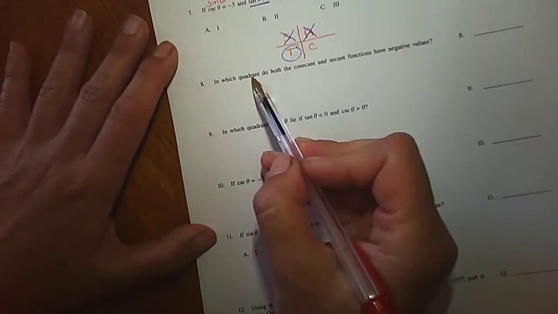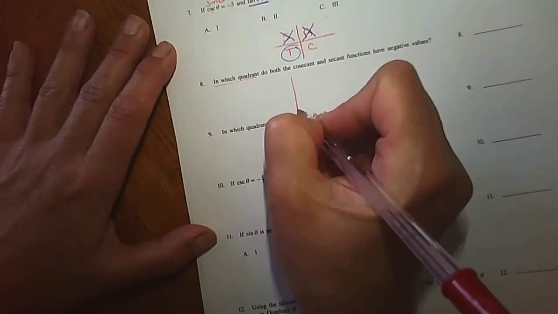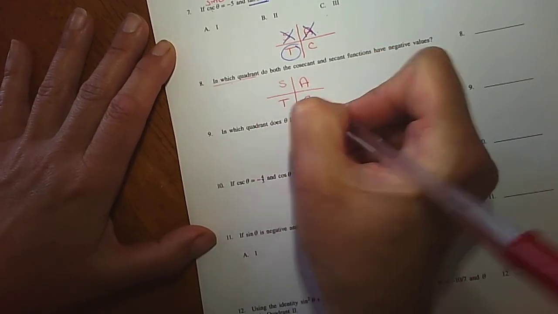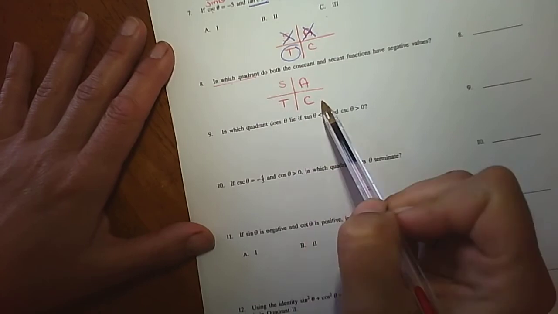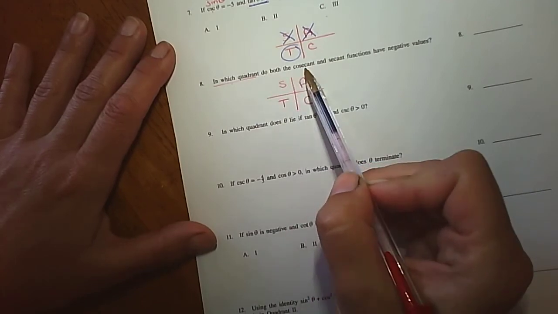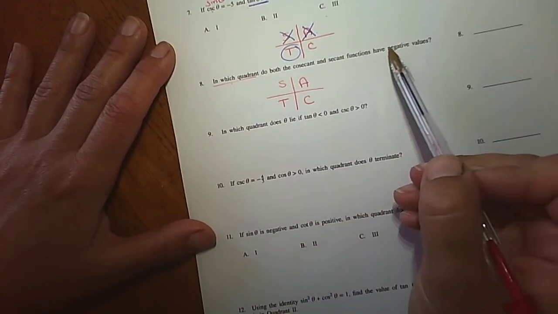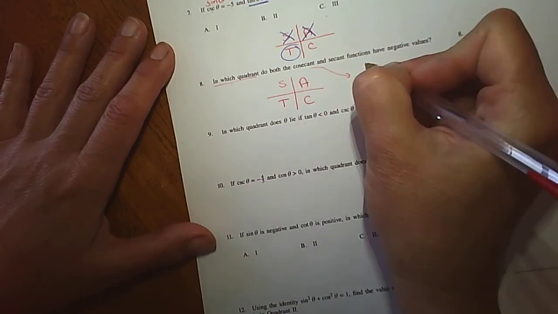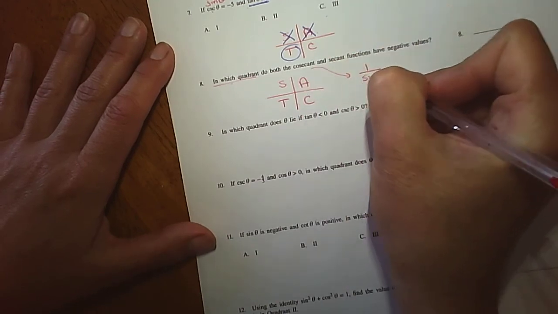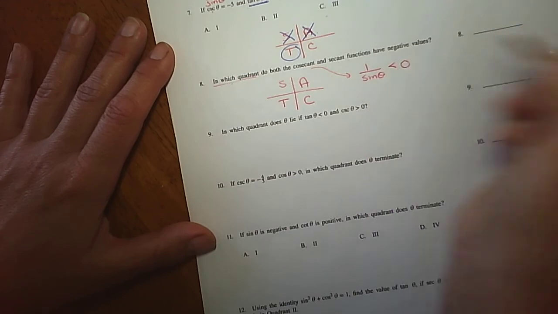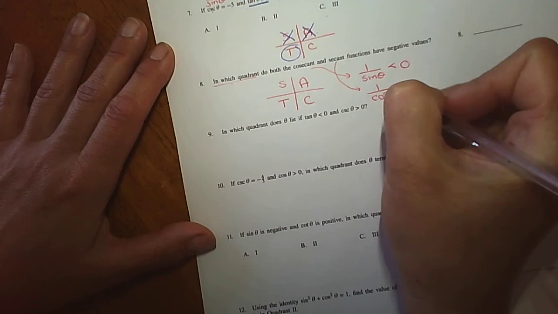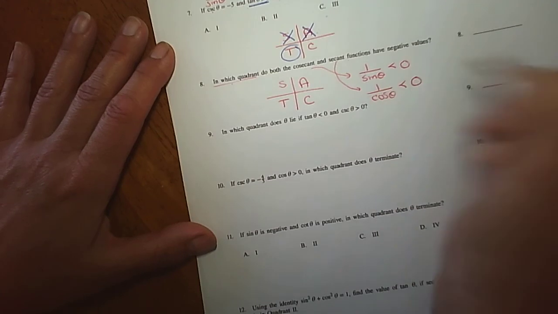Okay. In which quadrant? So as soon as I read that, I'm doing A, S, T, C. In which quadrant do both cosecant and secant functions have negatives? Cosecant is 1 over sine, and it's saying it's negative. And secant is 1 over cos, and that's got to be negative.